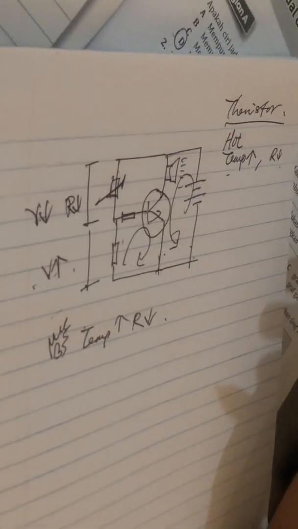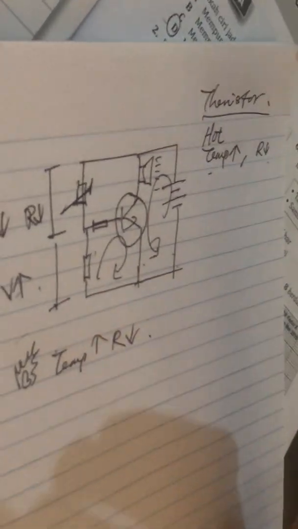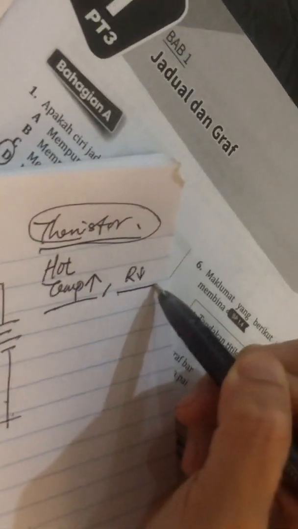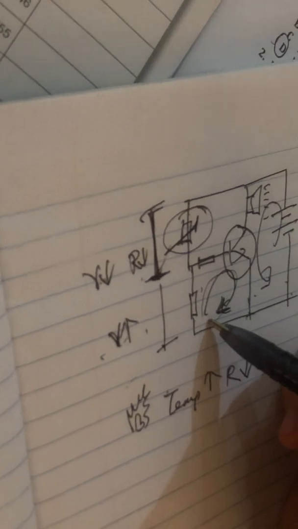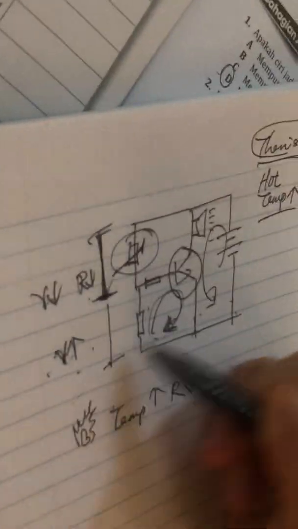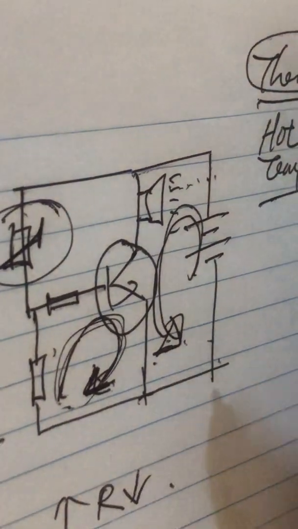Then you probably put a siren here, and it will alarm that the temperature is very high. So you have to remember a few things. First, for the thermistor, when the temperature is very high, the resistance will drop. When the resistance drops here, on this side, in the base circuit, the potential difference will increase. When the potential difference increases, current flows. When current flows, it will activate the main circuit, and then the speaker will sound. That is how it works.